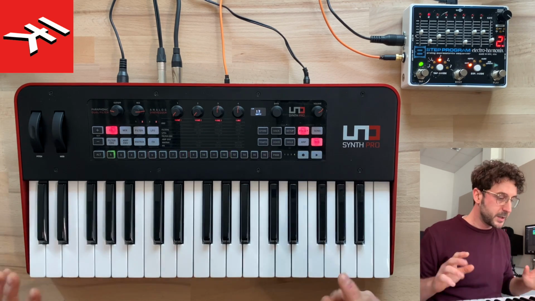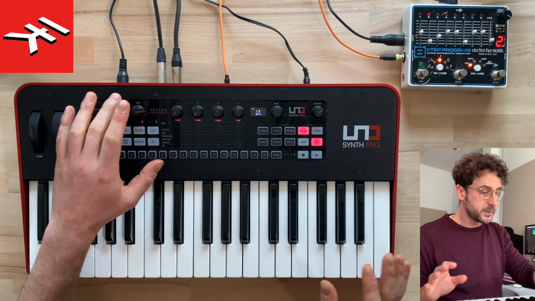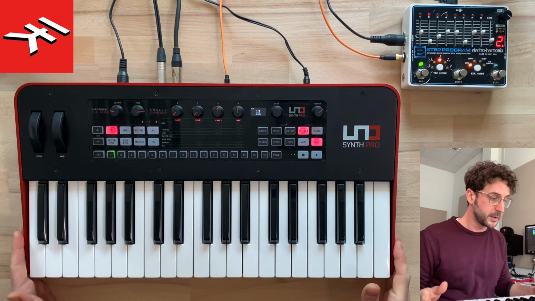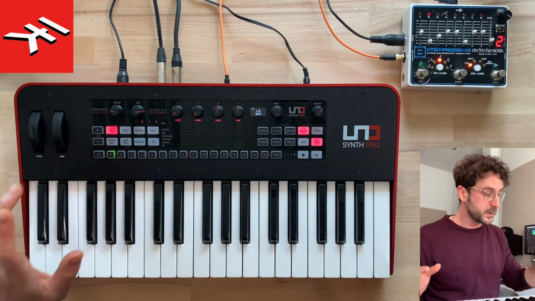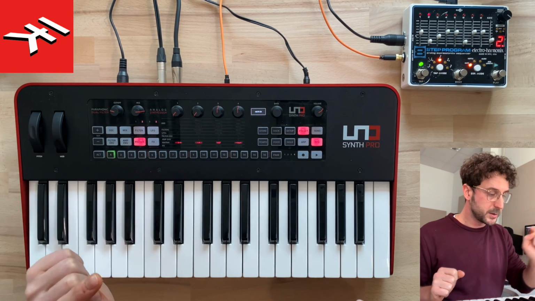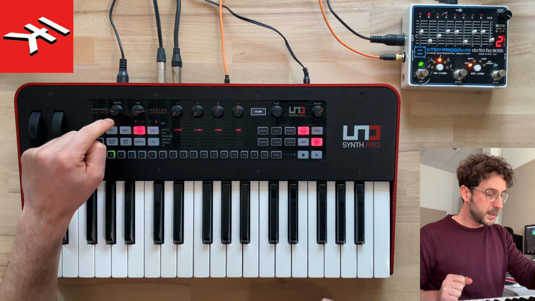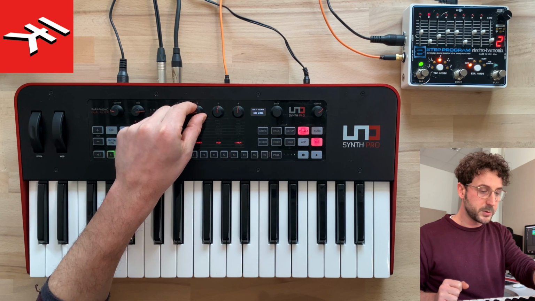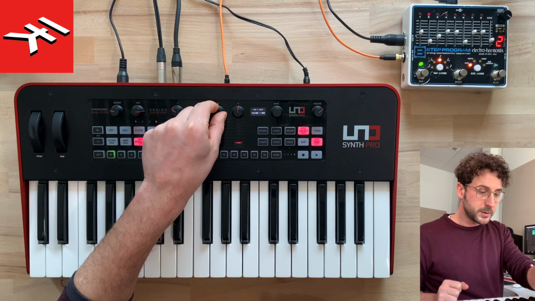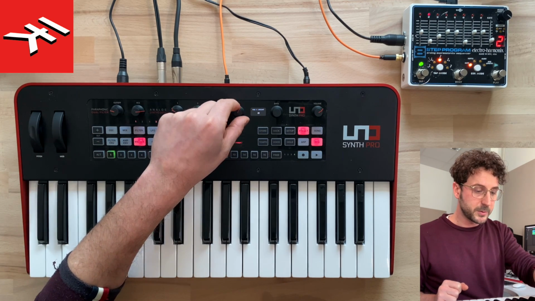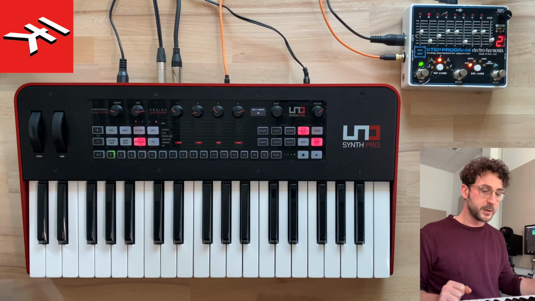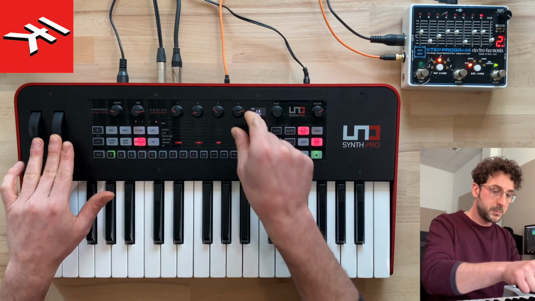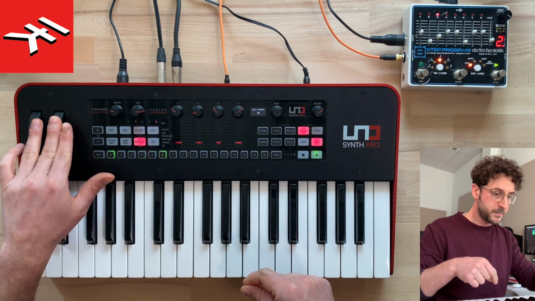So now I've created a sound with all three of the oscillators available in the Uno Synth, and I used both of the filters. Talking about the filters, I wanted to put the modulation wheel to control the cutoff frequency of filter 1. Again, I'm gonna go on the modulation matrix. Okay, kind of like it.